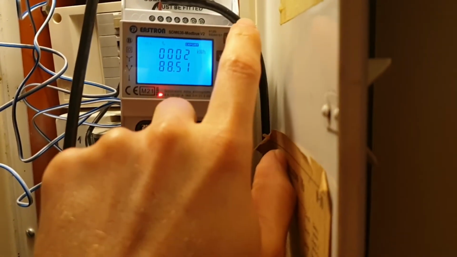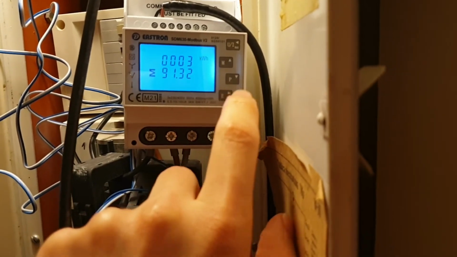So let's move to the inverter. So you will see how it's connected. That cable for the Modbus is connected right here. You can see it's here. Of course, it's only for test purpose for now. So it's connected like that.